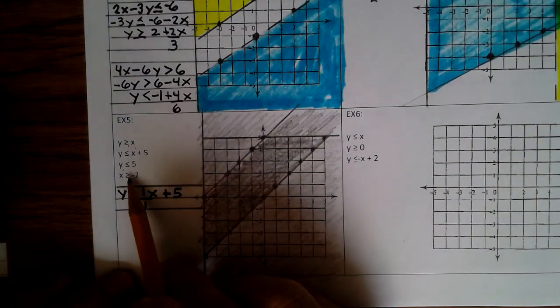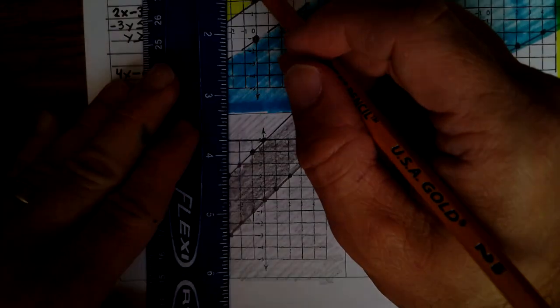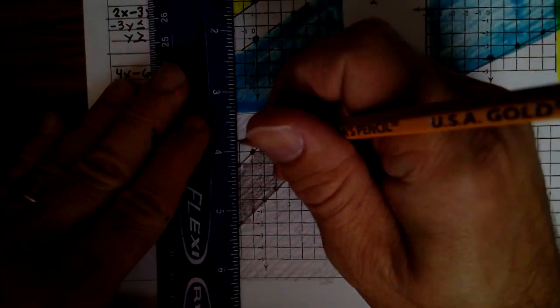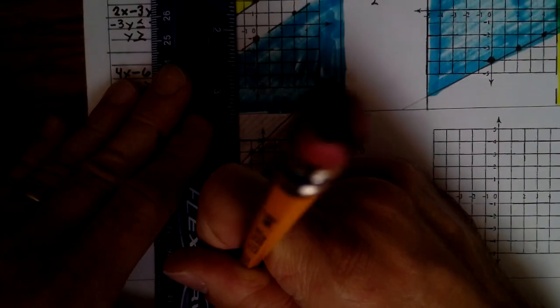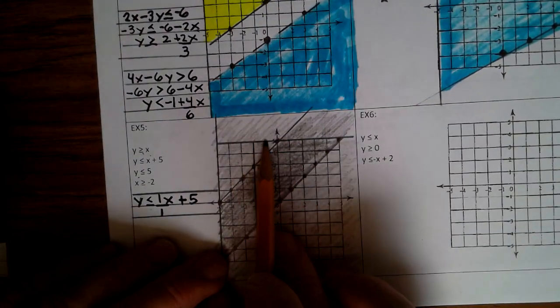Now let's look at the last one. x is greater than or equal to negative 2. So that's a vertical line at negative 2. And it's greater than, so we shade to the right. Now this region got a little darker.